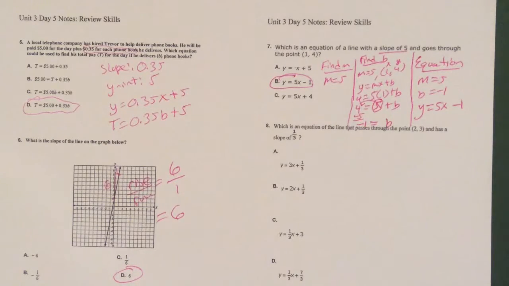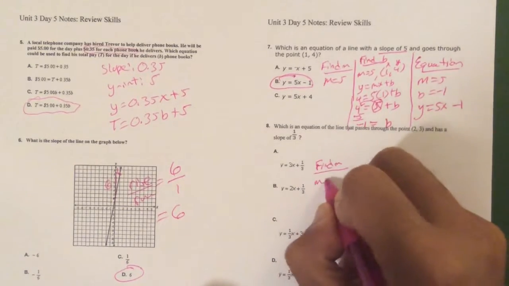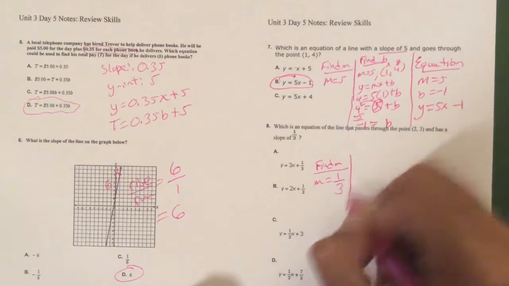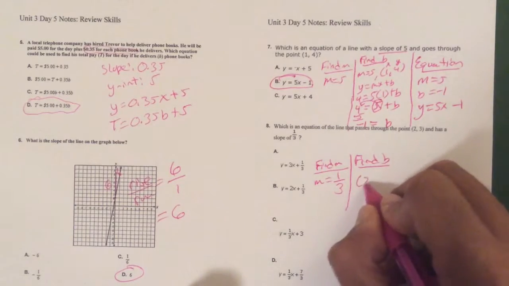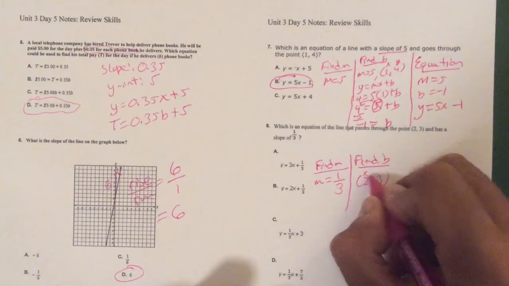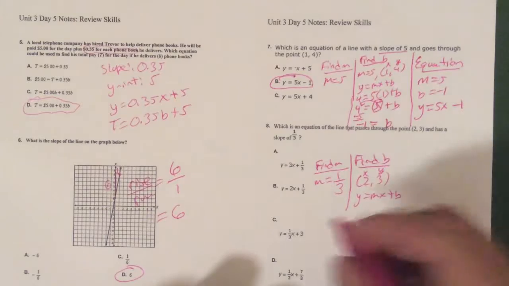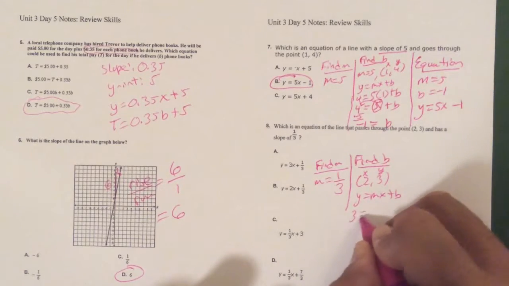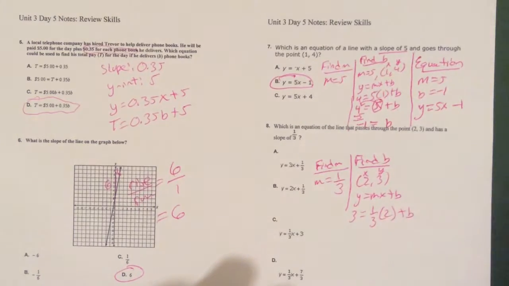Okay. Now, let's move on to number 8. Which is an equation of the line that passes through the point (2, 3) and has a slope of 1/3? Okay. Once again, let's start off by finding the letter m, which is the slope, and the slope is 1/3. Now the next thing I need to do is find the letter b. I know that the slope is 1/3, and I also know that I have the point (2, 3), which is my x and my y. So using my y equals mx plus b, I'm going to plug in those 3 numbers. So y is 3 equals your m, which is 1/3, times your x, which is 2, plus b.